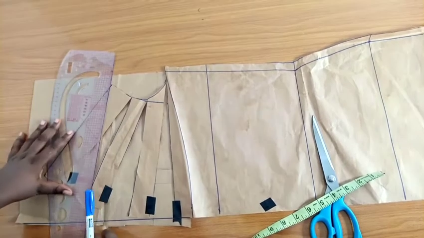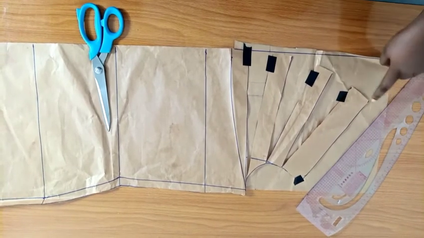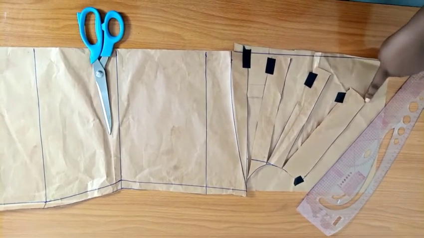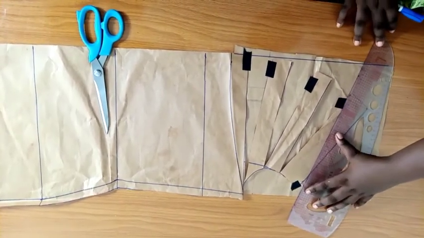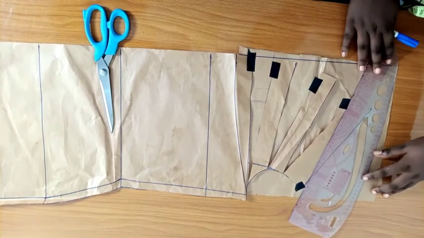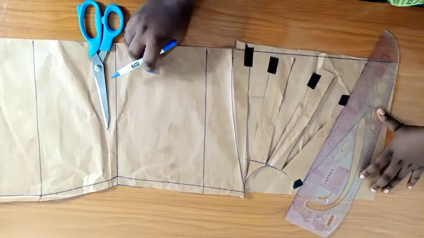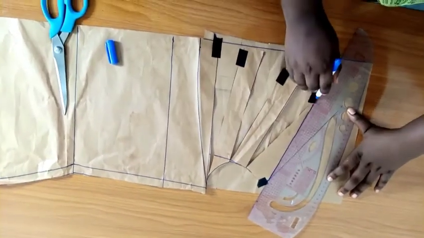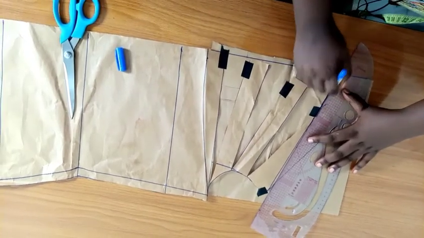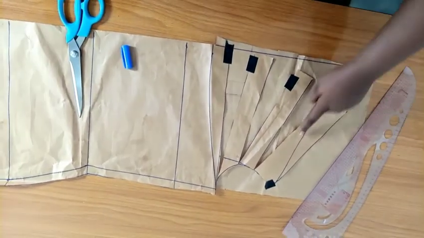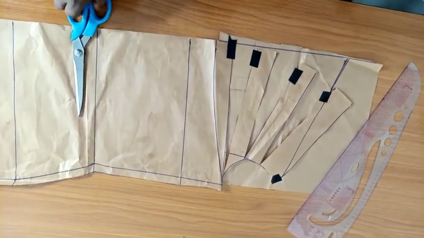So on this point, guys, looking at this pattern, I discovered that if I extend this line up to here, it might be much. I do not want as much drape, so I'm going to just go ahead and reduce that till around here. But if you don't mind the folds to be that much, then you can just go ahead and use the pattern like that, right? So I'm cutting from here instead of here. So I'm just going to go ahead and cut.